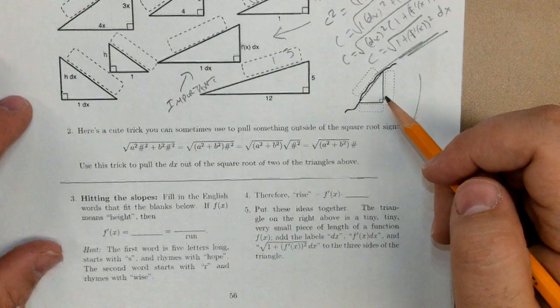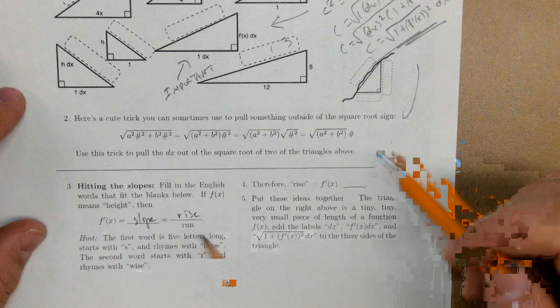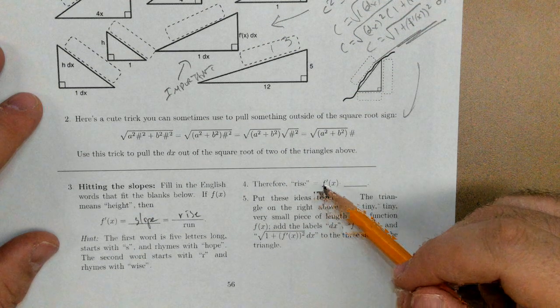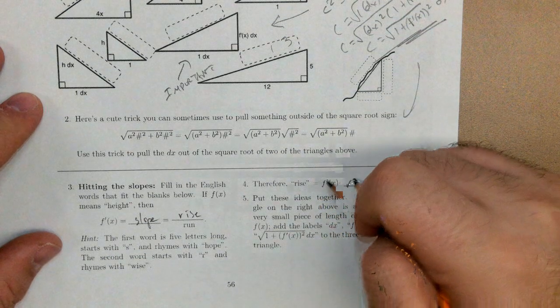So this triangle over here, we're going to use the same idea. Fill in English words that fit the blanks below. If f of x means height, well, then f prime of x means slope, and that means rise over run. Okay, a hint about which ones to use. So f prime of x times run would be rise.